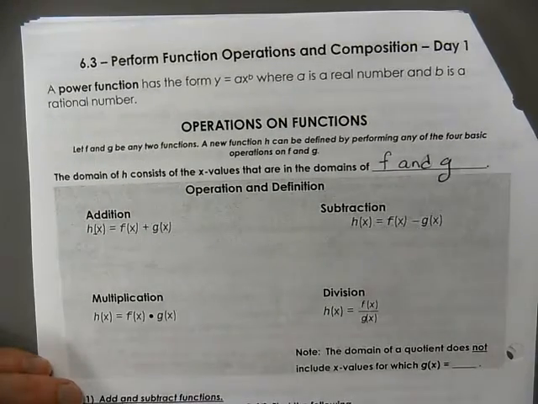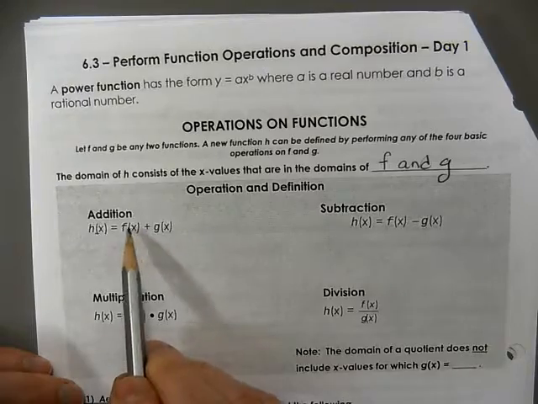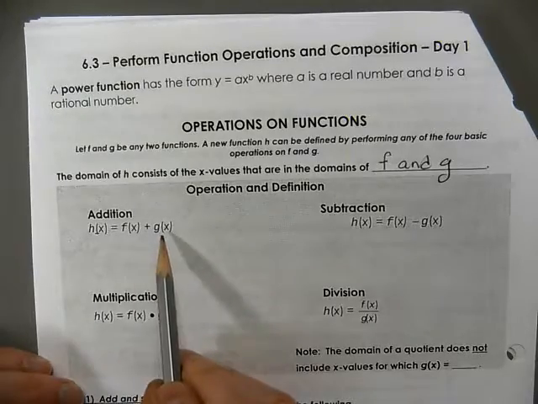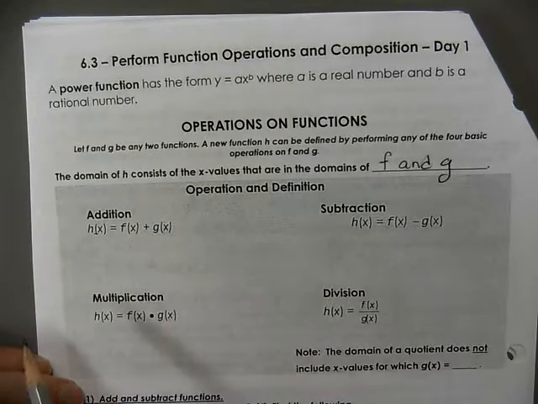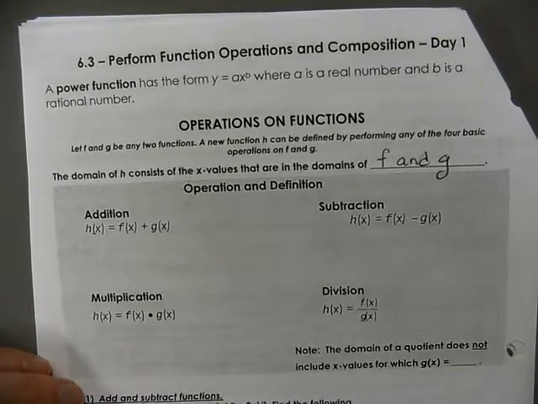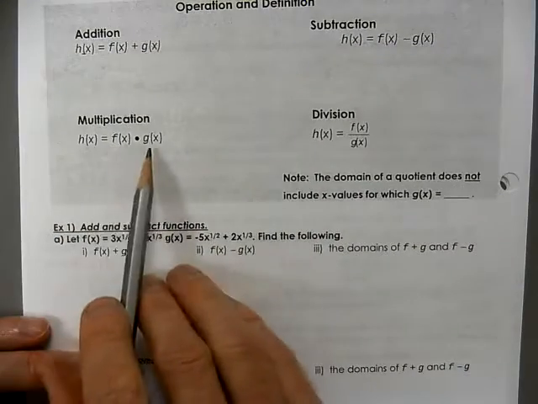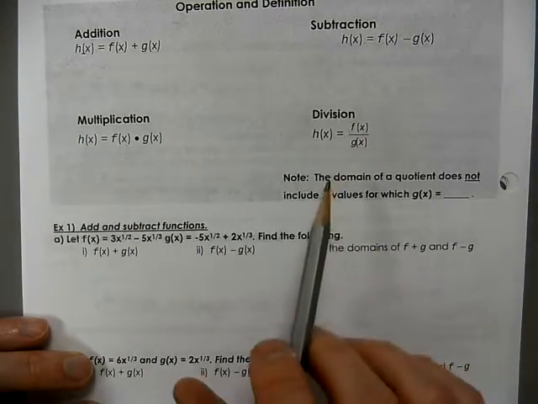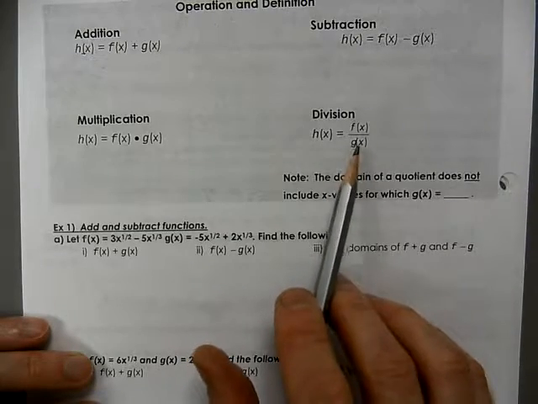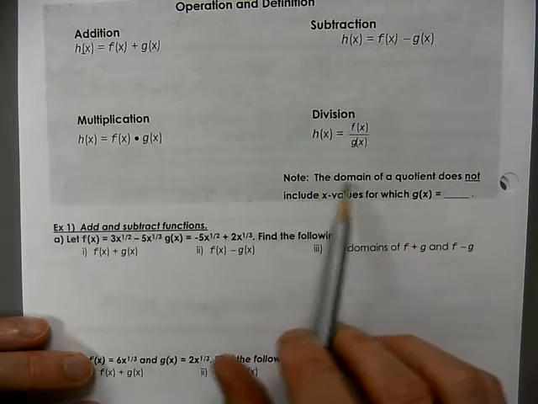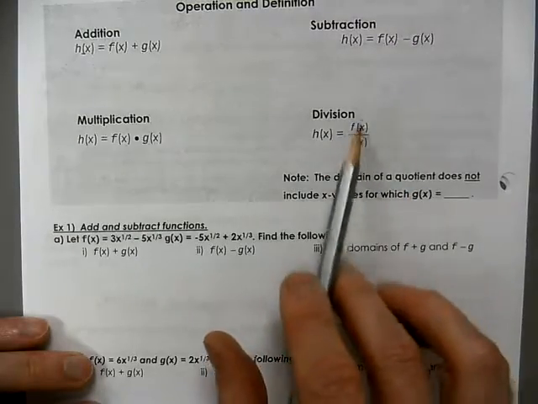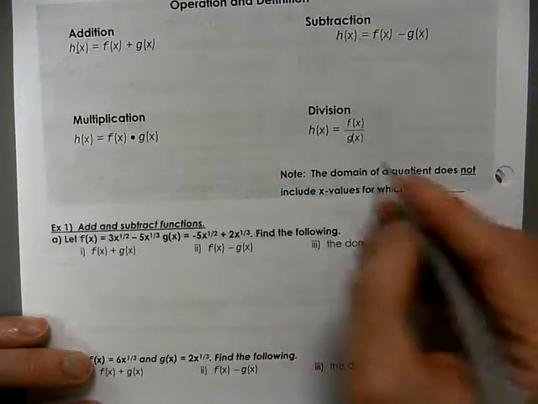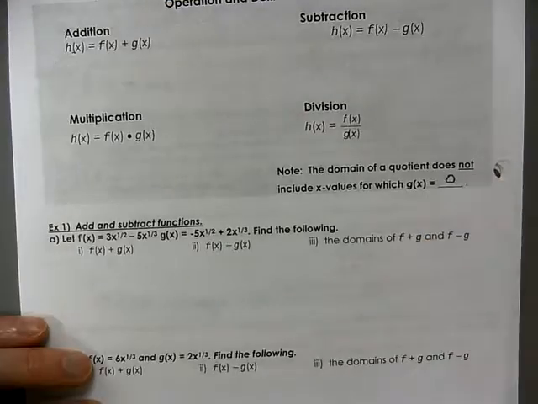So you first got to start out with those parents. You got to figure out what the domain of this function is and what the domain of that function is before you even consider the domain of putting them together. Multiplication, this is where a lot of trouble is going to occur, and also with division. One issue with division also is that the denominator cannot equal 0. So note that the domain of a quotient, that's when we're dividing two functions, does not include x values for which g of x, that's the denominator, equals 0.